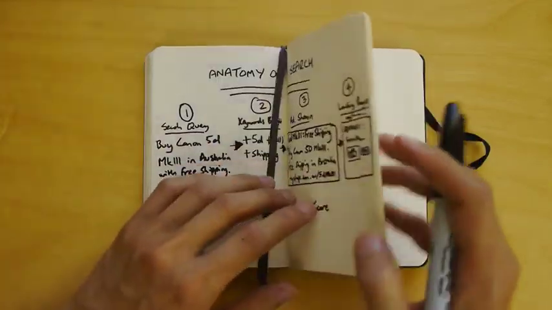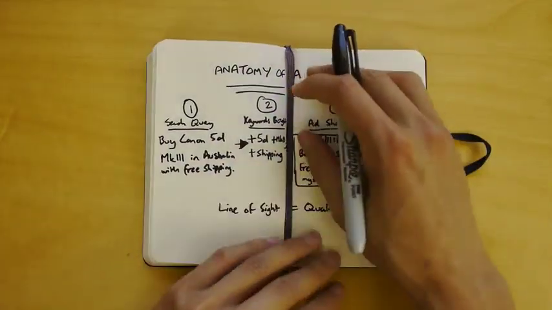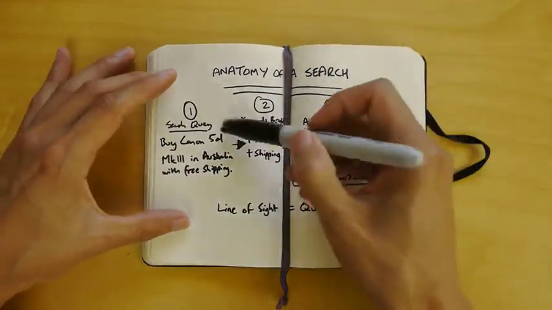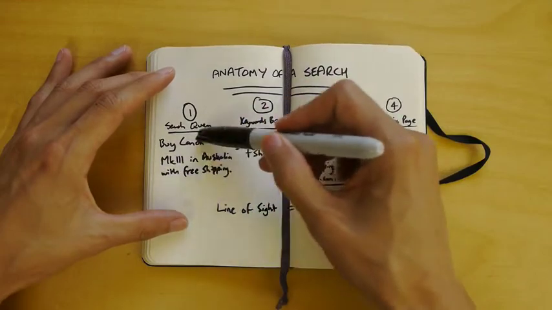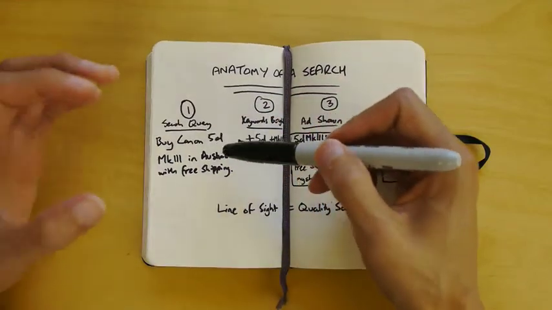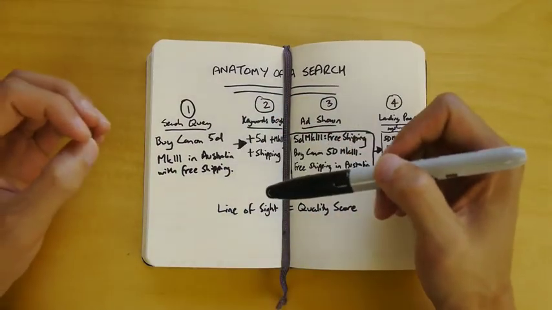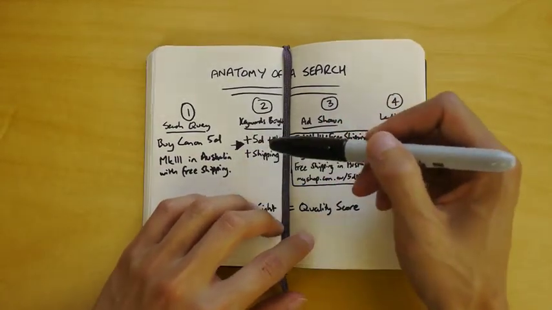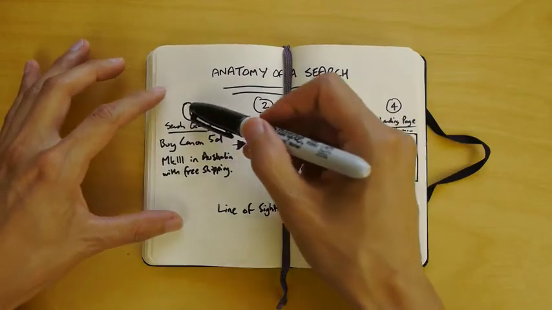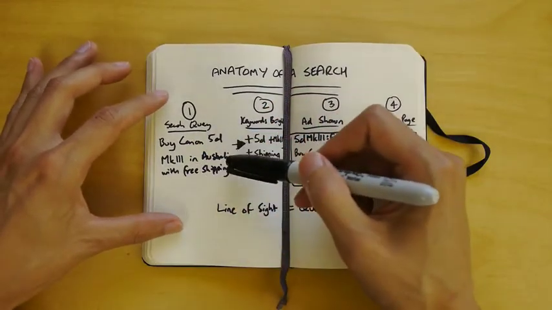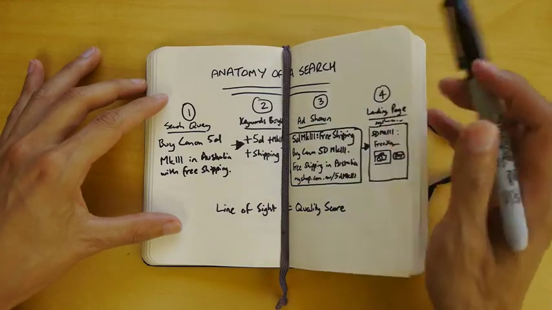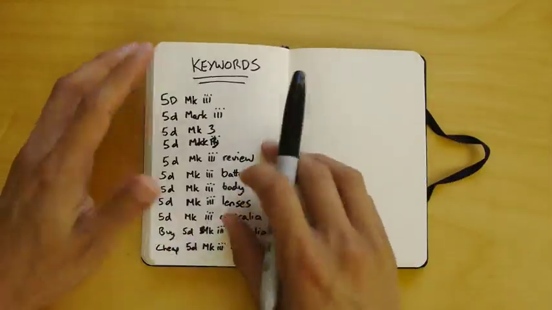So if we were to go back to our little anatomy of a search lesson here, what we've done now is we've isolated a whole bunch of these search queries that we're interested in buying keywords for. So in this lesson, we're going to look at how to actually buy the keywords. I'm going to focus on one of the search queries we found and then show you how to actually buy the keywords for it. So let's go ahead and do that.